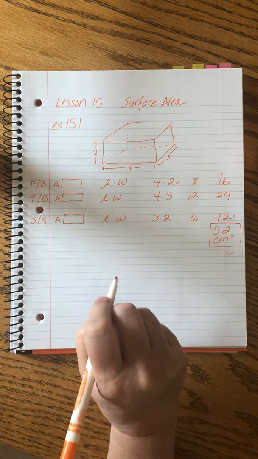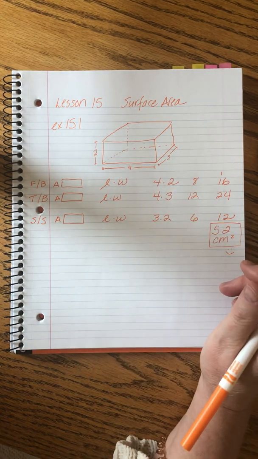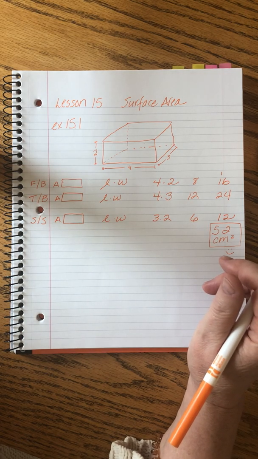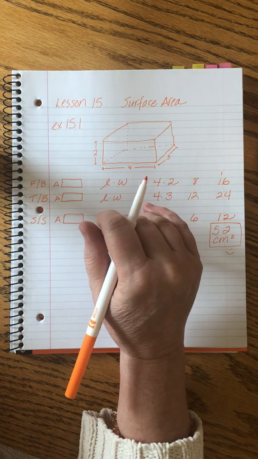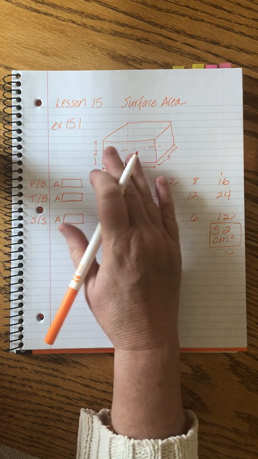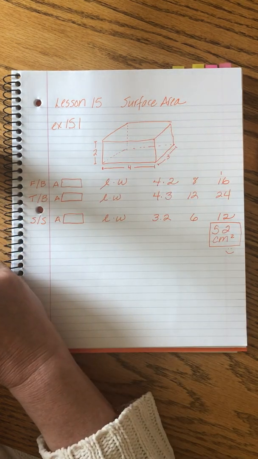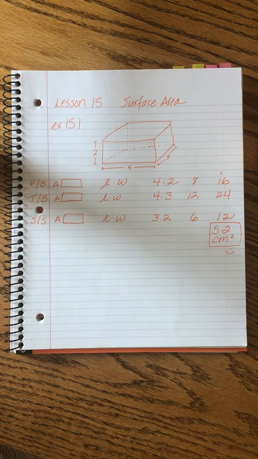Okay. One of the things I like about these surface area problems is that there isn't a special new formula we have to remember, right? There is no specific formula for the surface area calculation. What we do is we calculate the areas of each of the flat surfaces and then we add them together. So we're using formulas that we already know.